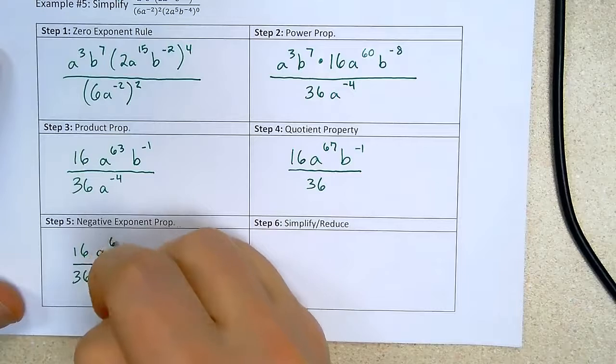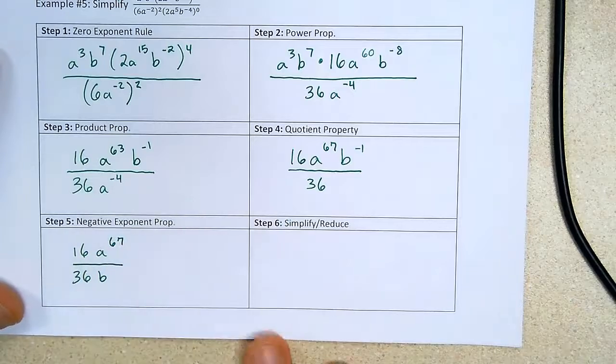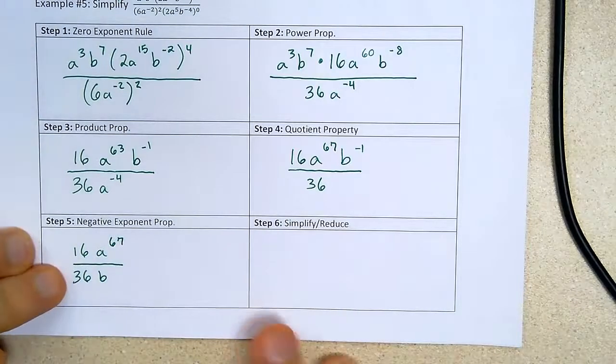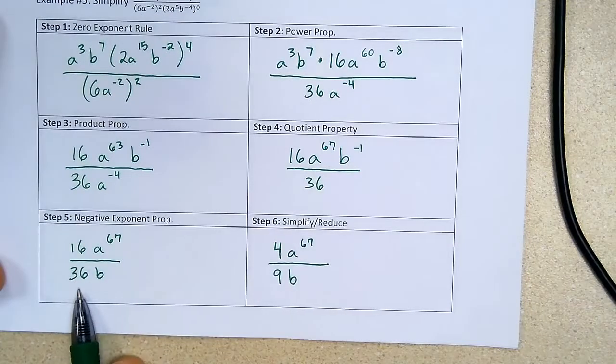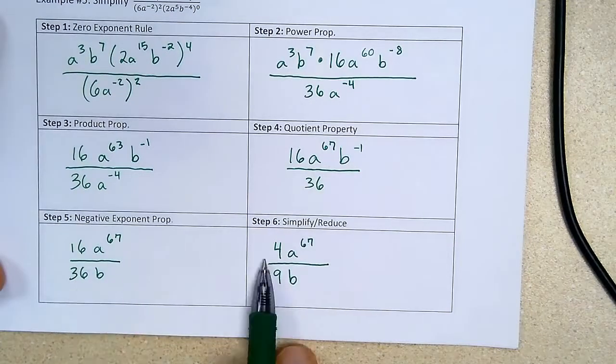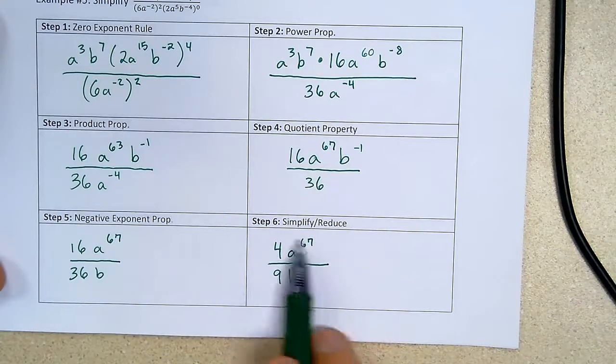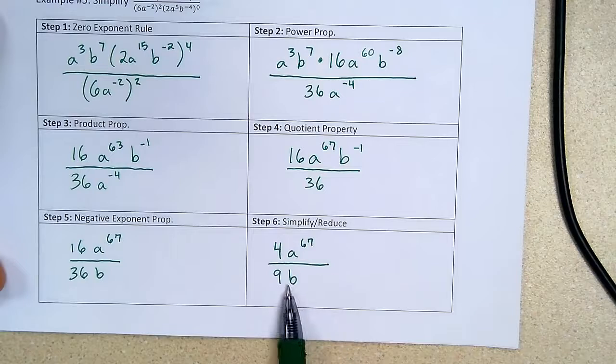And then 16 and 36 can be reduced. They're both divisible by 4, so 16 divided by 4 is 4, and 36 divided by 4 is 9. And it's always a good step to check at the very end, is there anything else I can do to reduce this? And in this case, there is not.